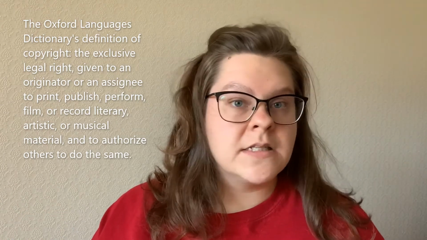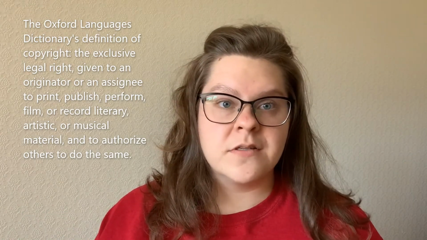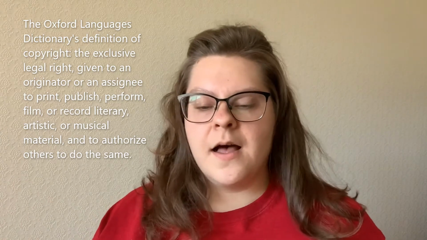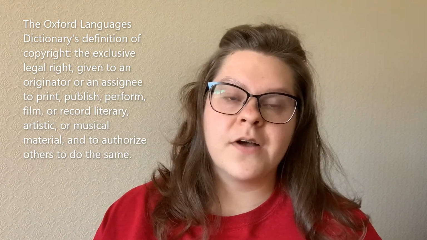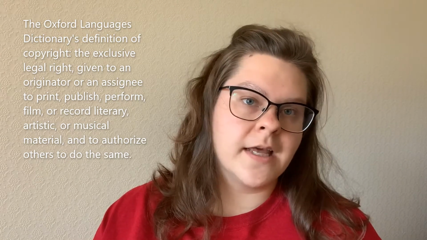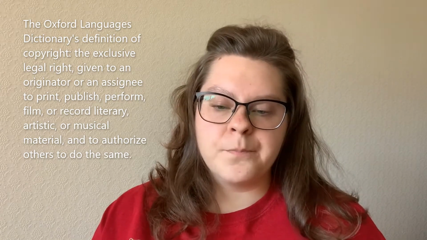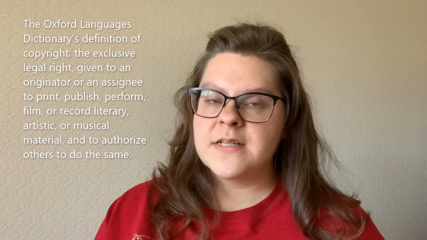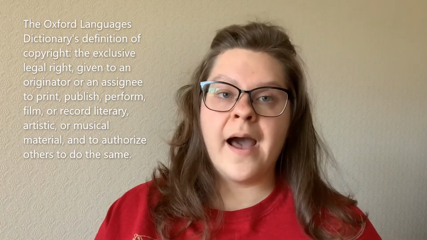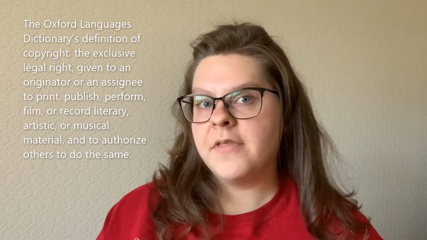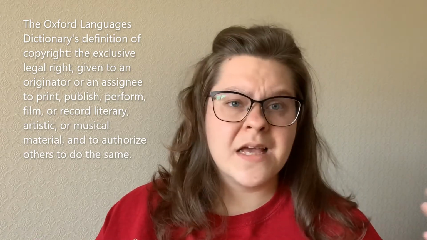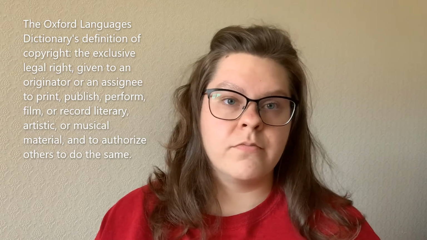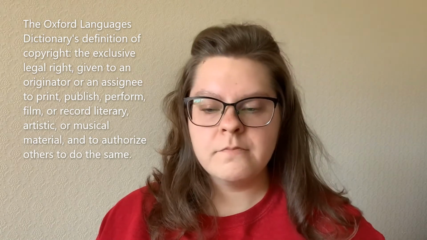So for instance, Disney now owns the Star Wars universe, which means that they are the only company that can make and profit off of content that they create in the Star Wars universe. This also means that streaming services like Netflix or Hulu have to ask Disney permission if they want to stream the Star Wars films or anything in the Star Wars extended universe on their streaming platform.